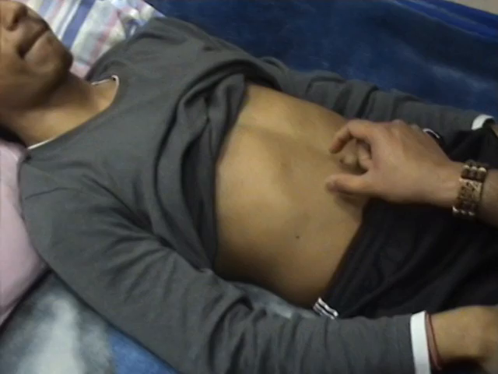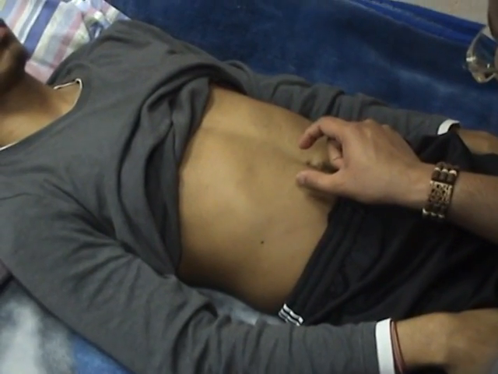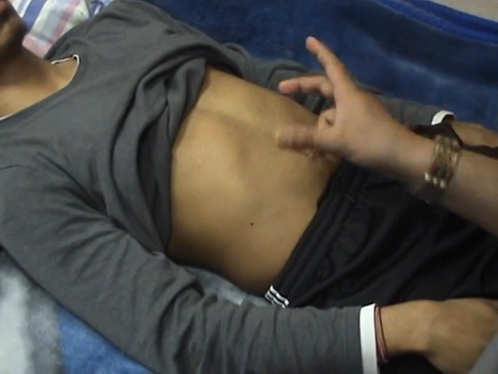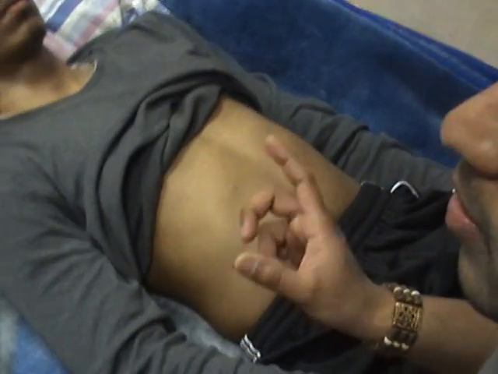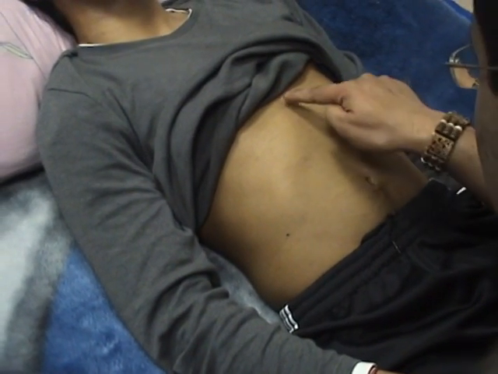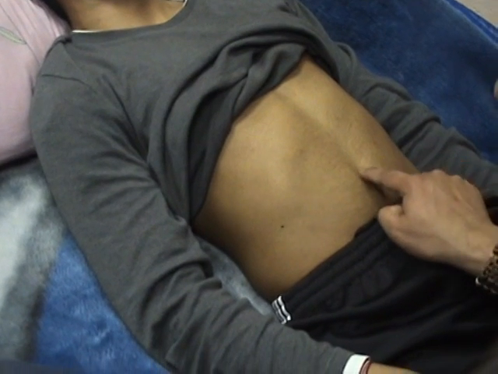Okay, next would be the pyloric. How do you determine the pyloric? This sphincter region there. Midline, umbilical line.